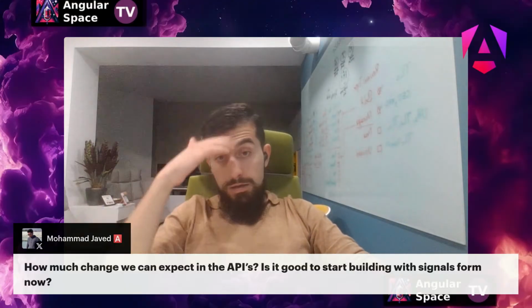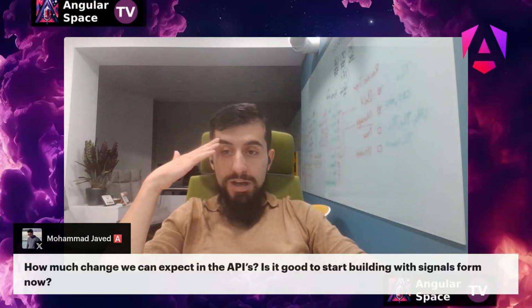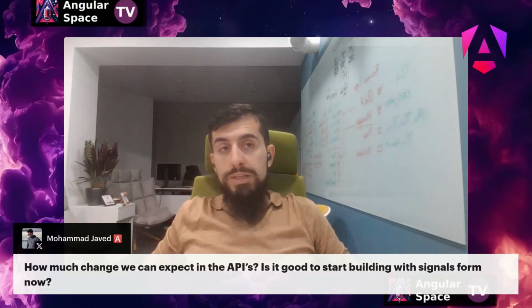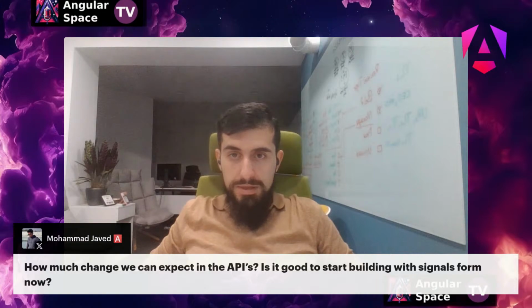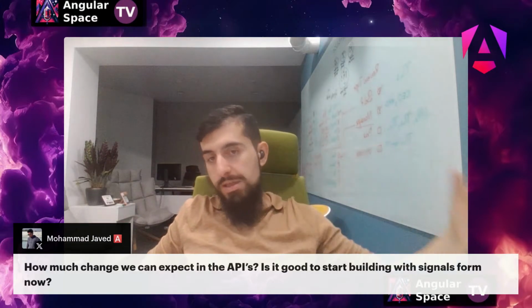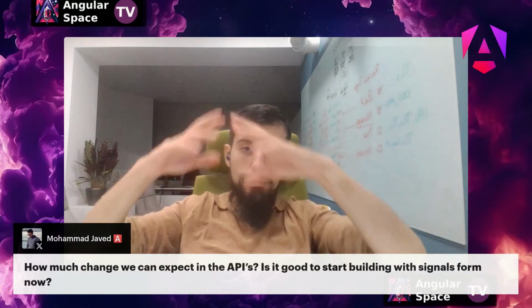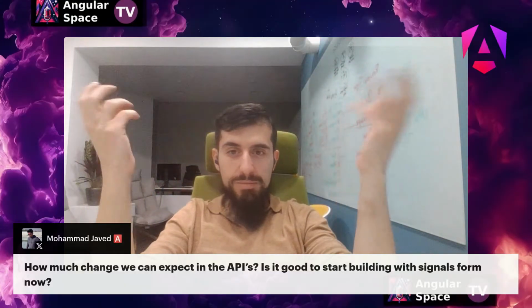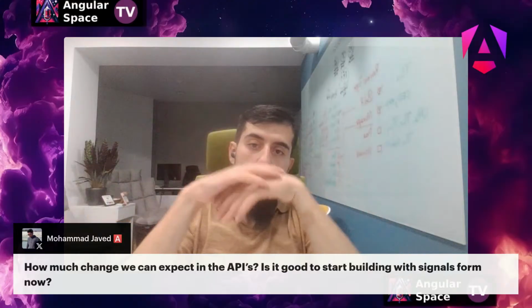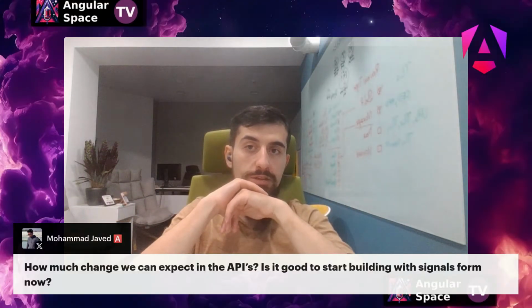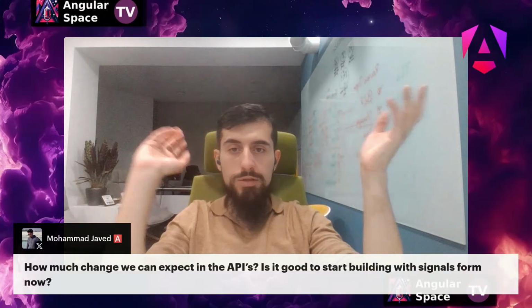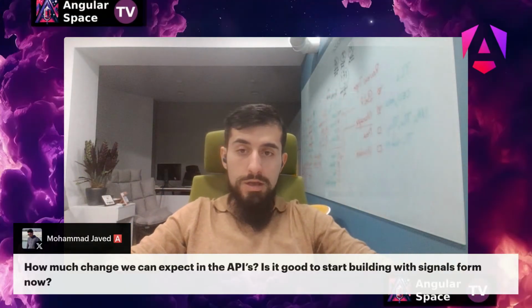So to answer the first question, how much change can we expect in the APIs? Well, obviously I don't know, but I think the basics will probably stay the same. They're already quite simplified, right? You have this form function, you have the control directive. I know that some things might change in relation to that control directive. I don't know what it is yet, and even if I knew, I probably couldn't share.